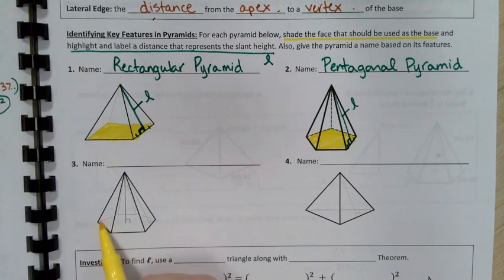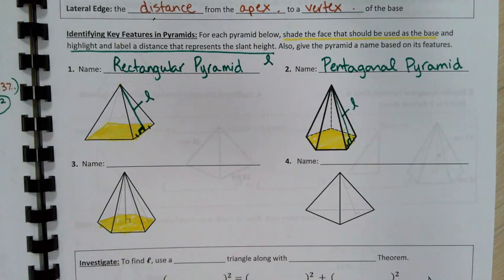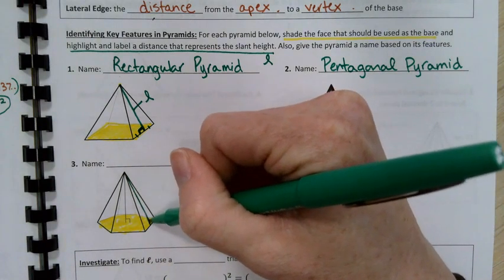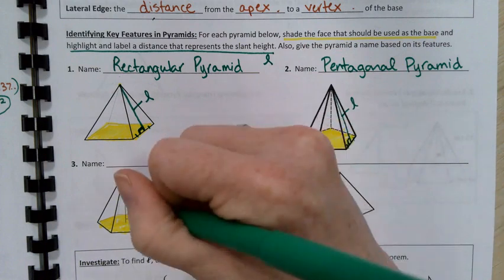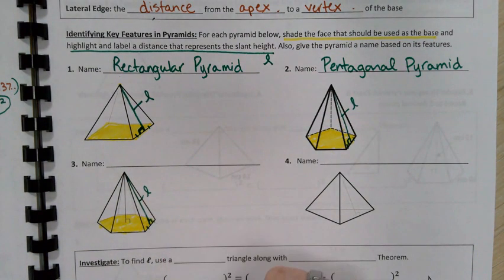Number 3, we've got a face at the bottom here that's not a triangle, so that's going to be our base. We shade that in. And then we do have a slant height drawn in again, and it's over here along the edge, that right-hand side of the shape. That's our slanted height, making that right angle, dividing that side up in half.